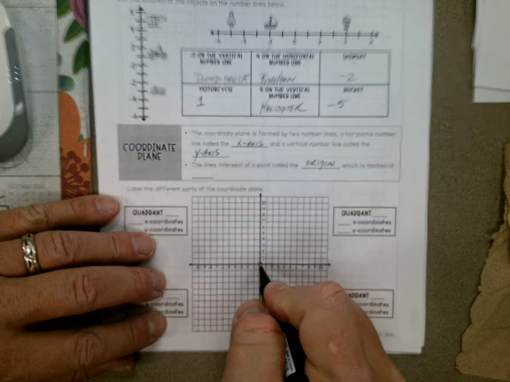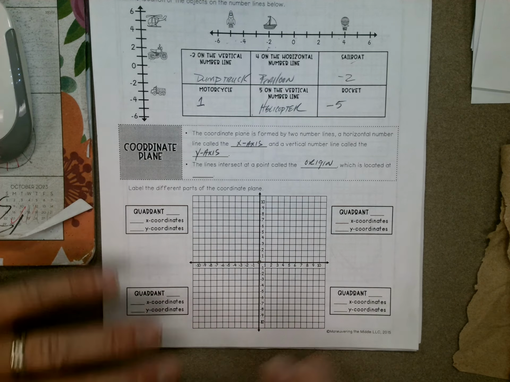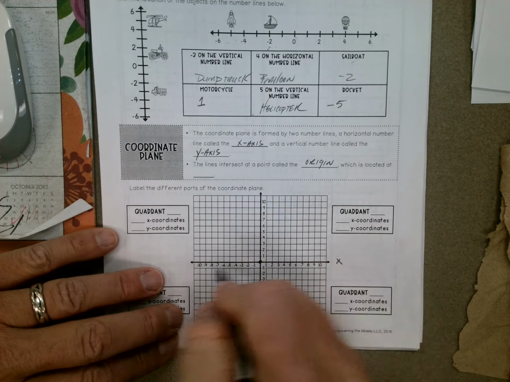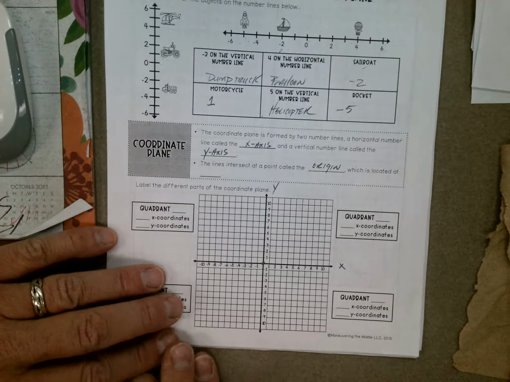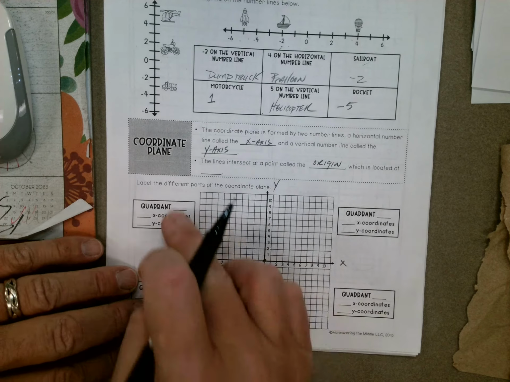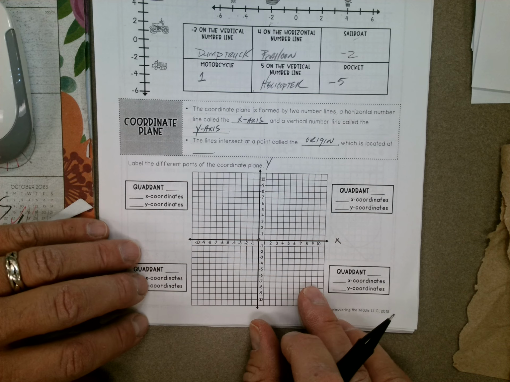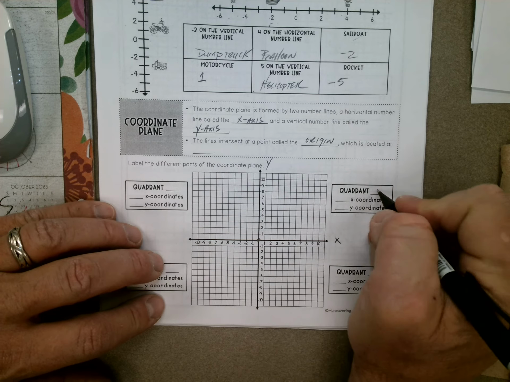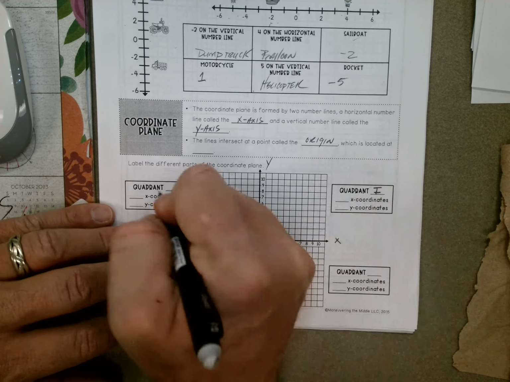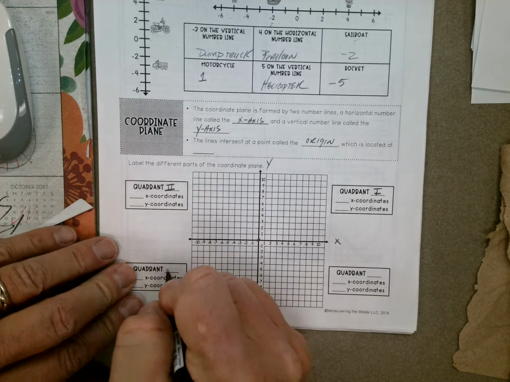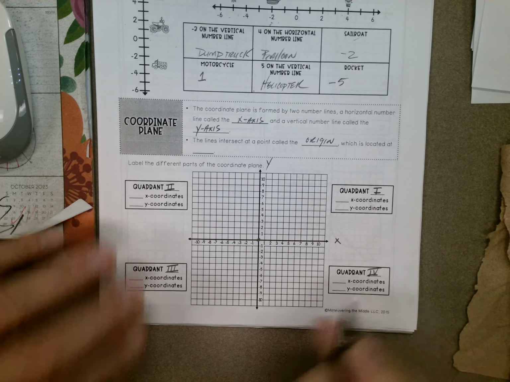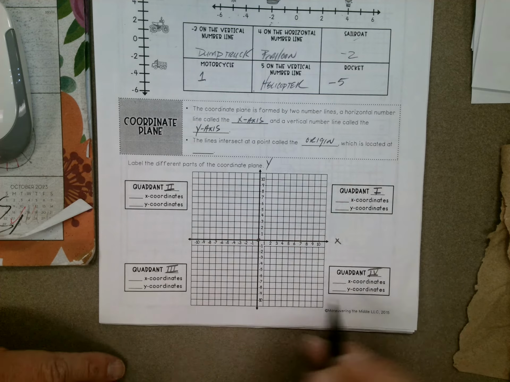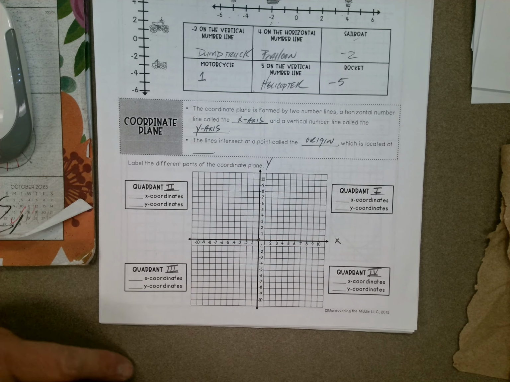So when we look at all this stuff, let's talk about it here. Here's our origin. When I see this, I always start to label. This is X, or horizontal. This is Y, or vertical, right? So let's go ahead and label our quadrants as we did yesterday, right? So we did this by quadrant 1, quadrant 2, quadrant 3, and quadrant 4. And you must use Roman numerals, and it goes in counterclockwise order, okay?